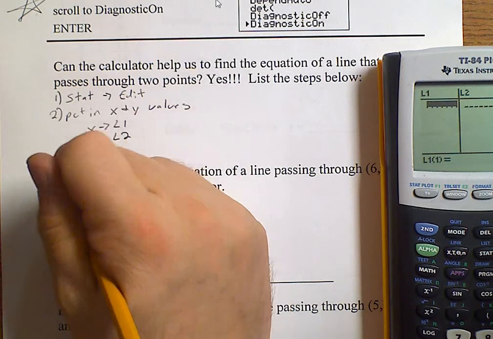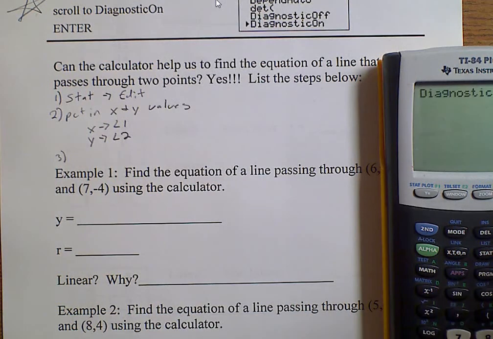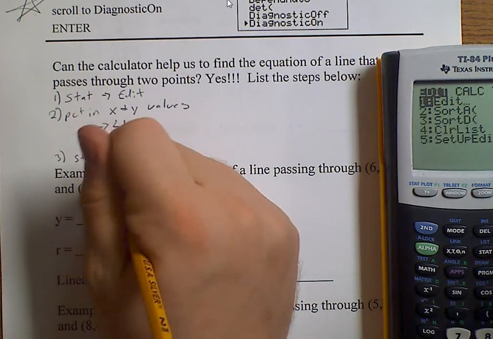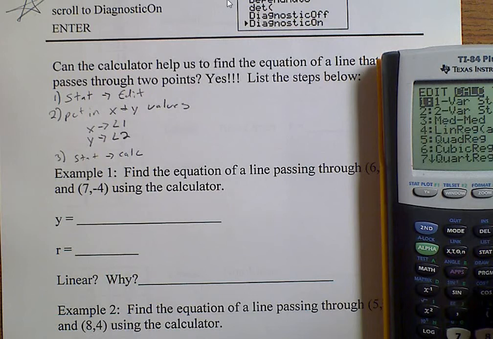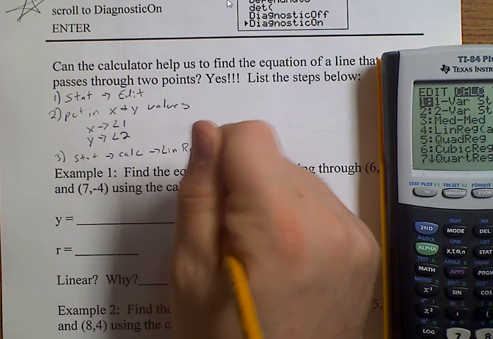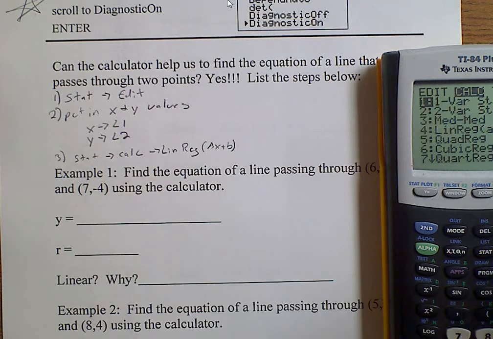Our third step, after we get out of there, is we go back to Stat, Calculate, and then we want to find linear regression, AX plus B, which is number 4.